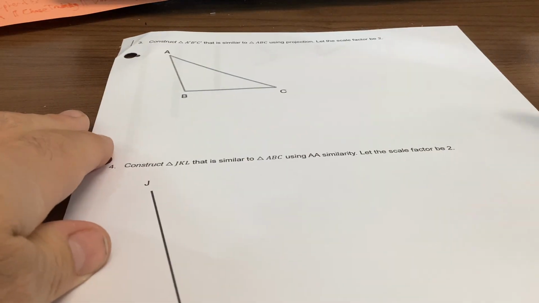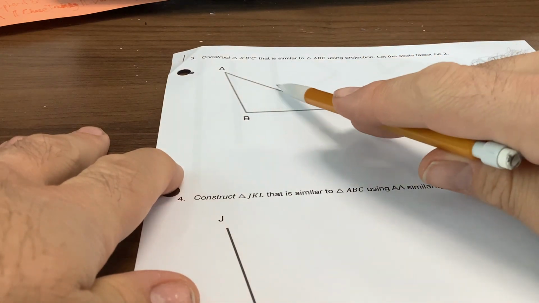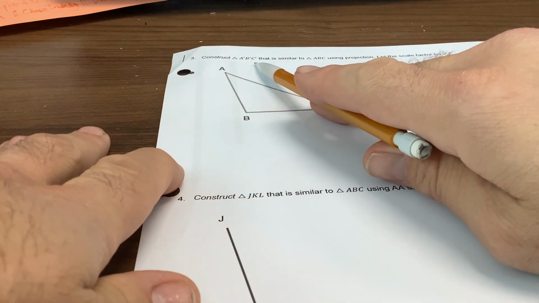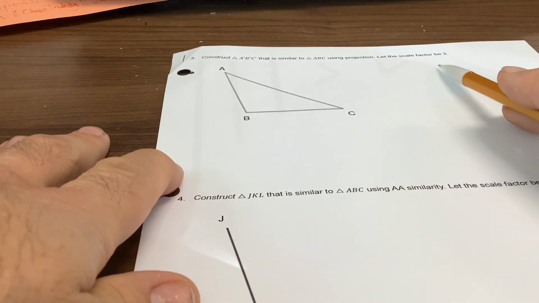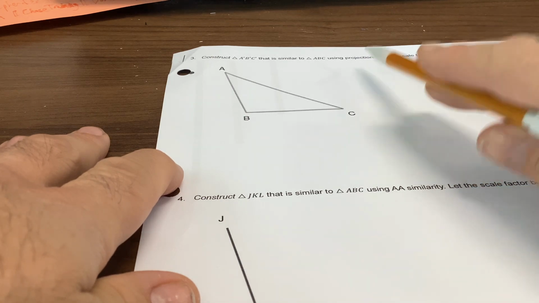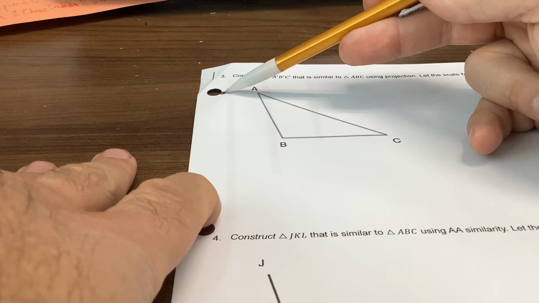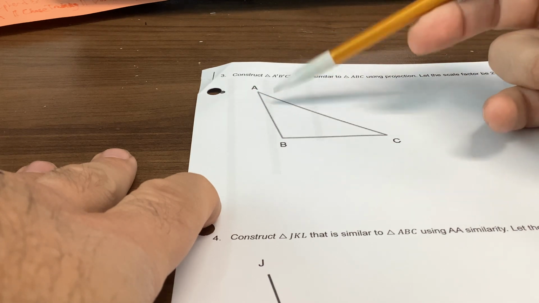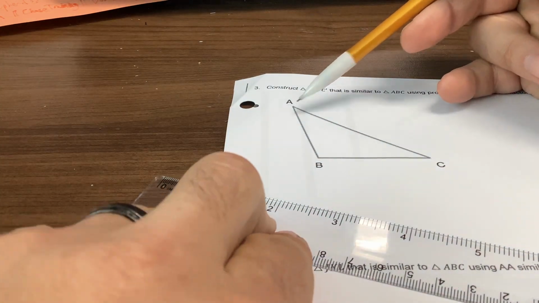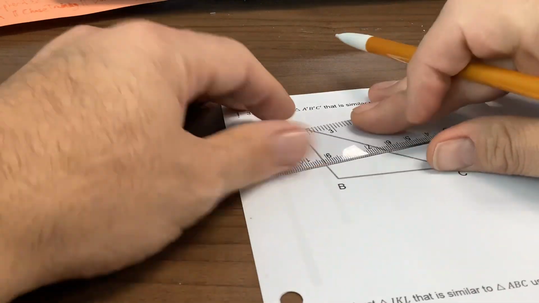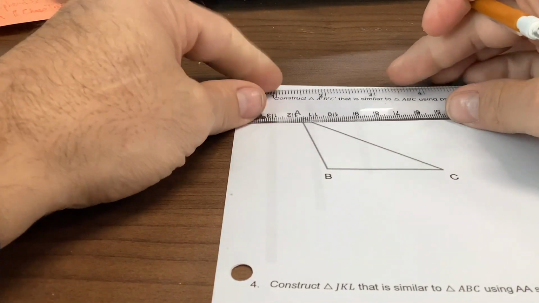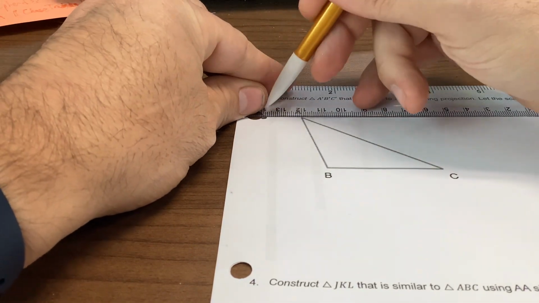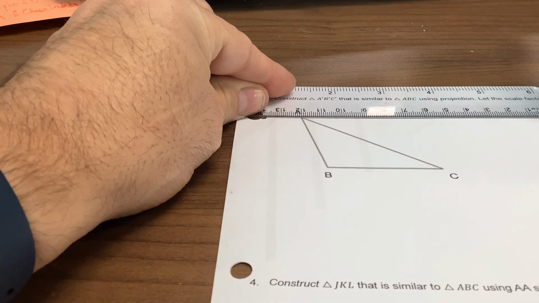Now we're going to switch over and look at, looks like we're going to do similar triangle with a scale factor of 2 using projection. So you'll notice right here is a point of projection. This is like the sun that's shooting out its rays. So you want to go from the projection point through each of the 3 vertices. So start with vertex A. All right. You want to extend the line. You can't really overextend it.